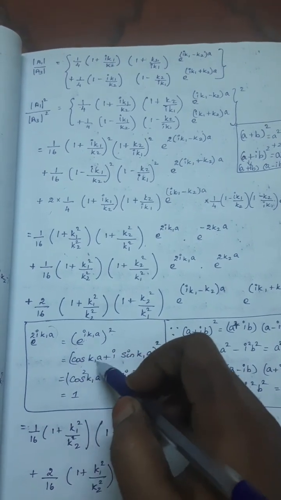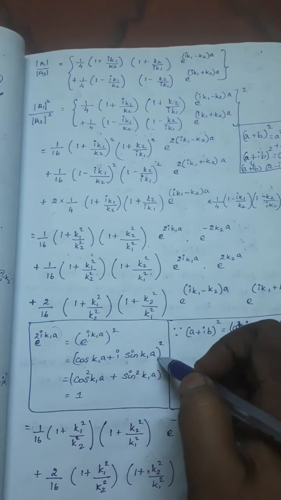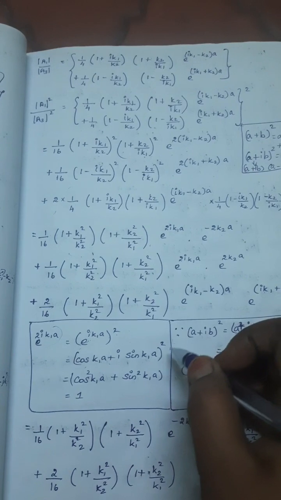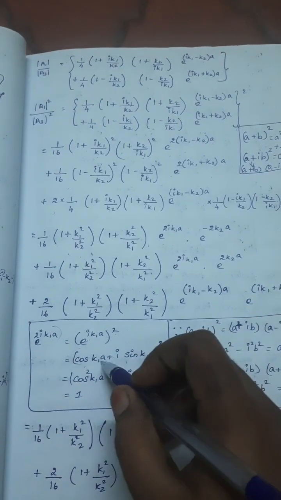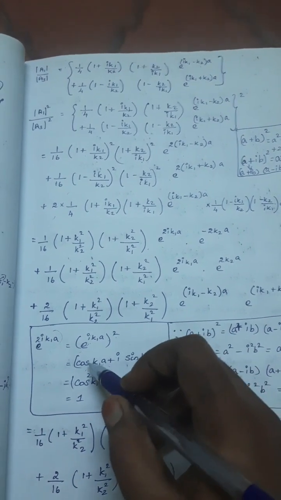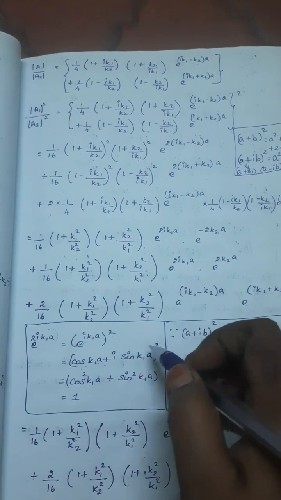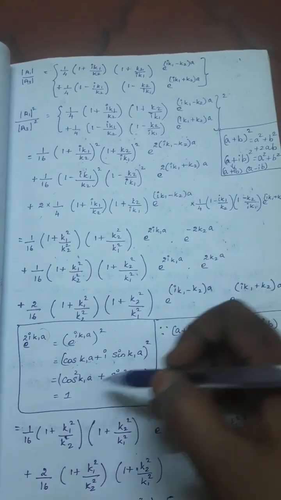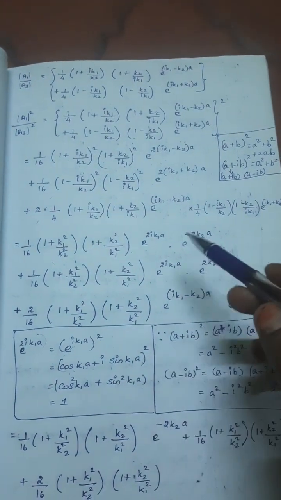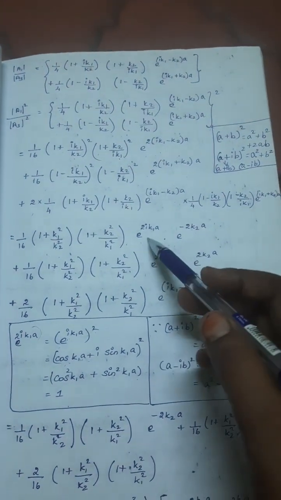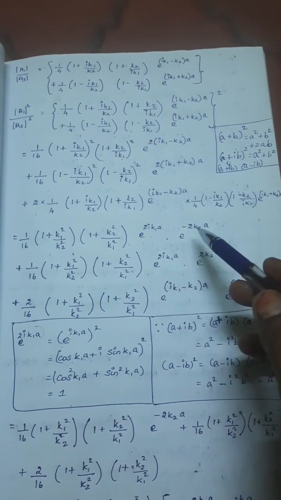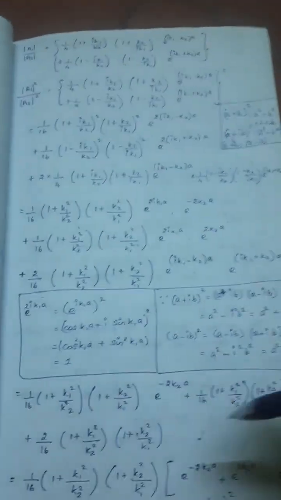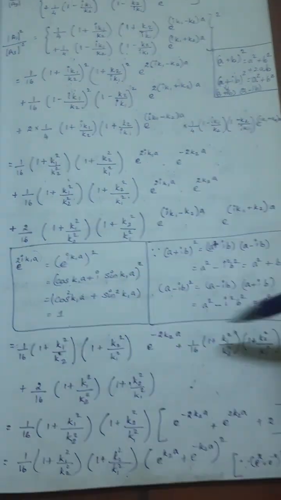So it is (cos K1a plus i sin K1a) the whole square. Already we know that the whole square means this is the conjugate term, so (a plus ib) the whole square means a square plus b square. So automatically cos square plus sin square is equal to 1. So this term is 1, this term is 1, and this term is also 1. Simply these two terms are there, so it is represented in this equation.